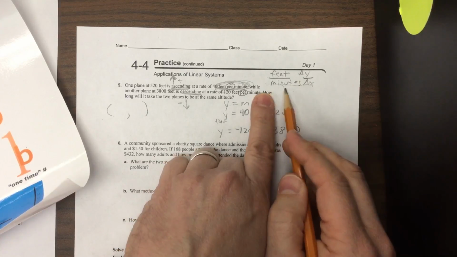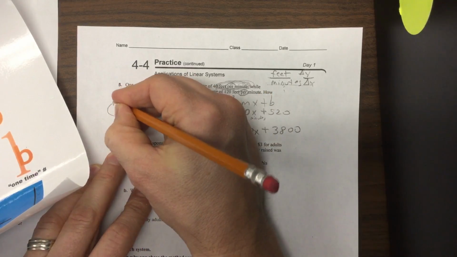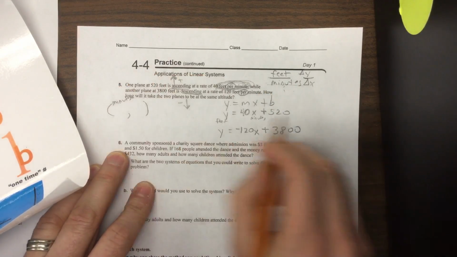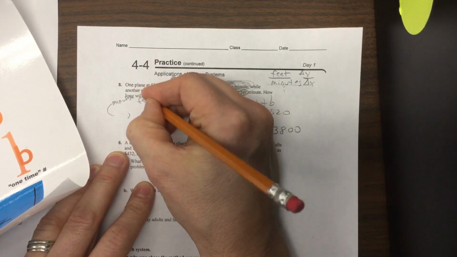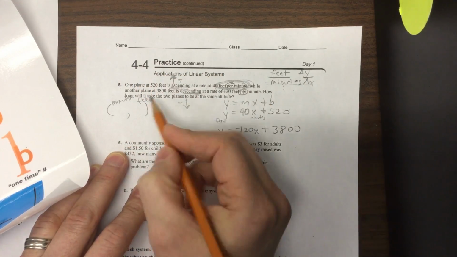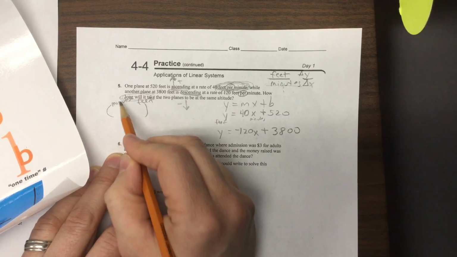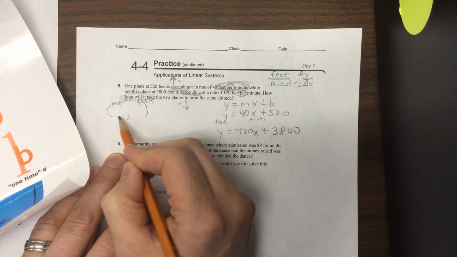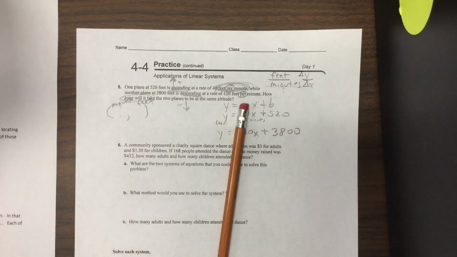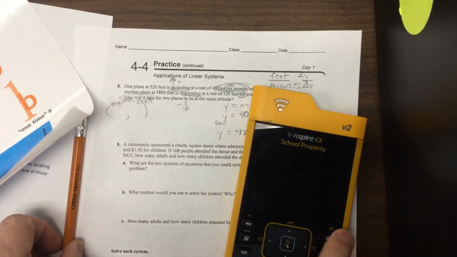The x number is going to be our minutes. The y number is going to be our feet they are in the air. Which one do they want? They're asking how long will it take? That's time. So once we solve it, we want minutes. We want this value.